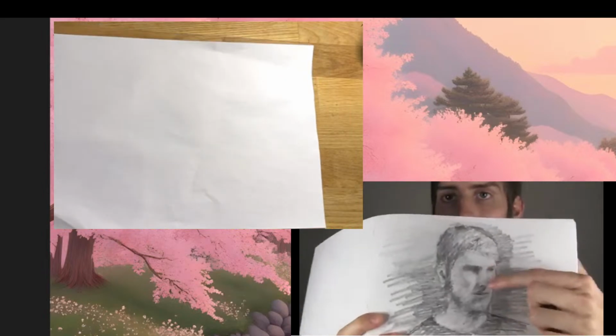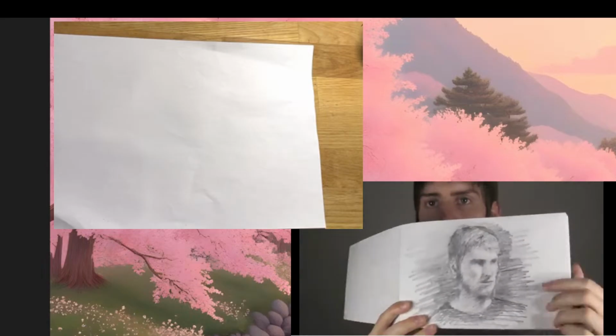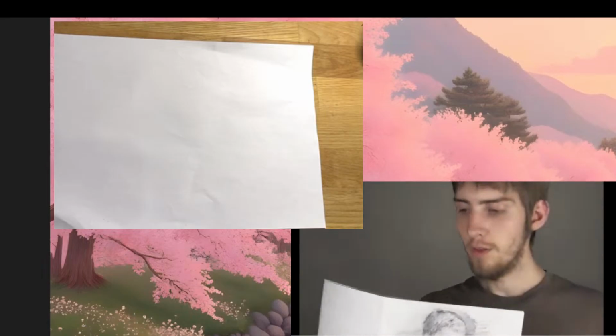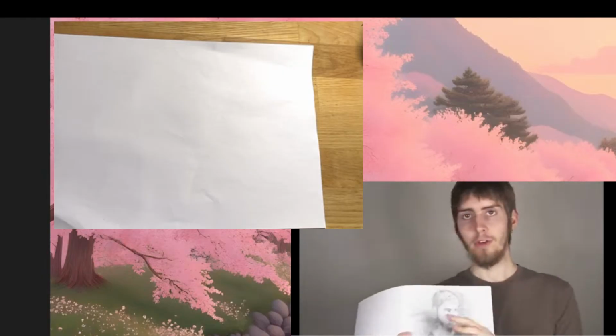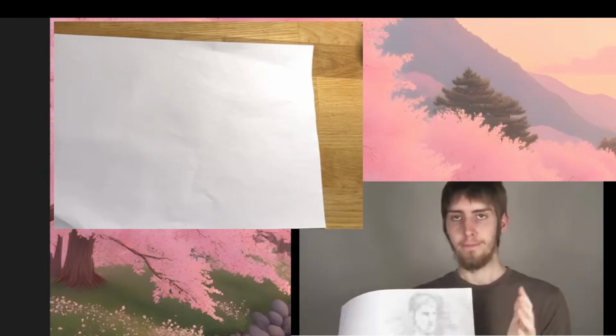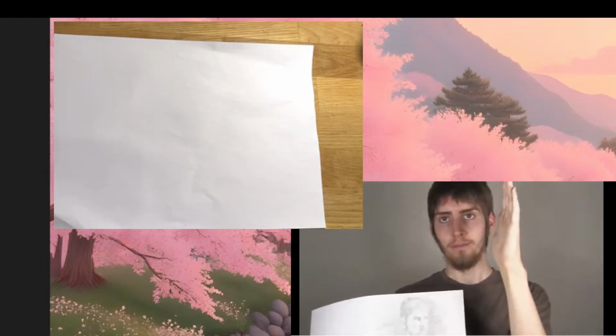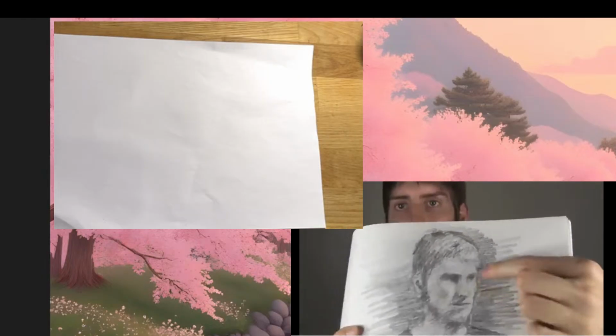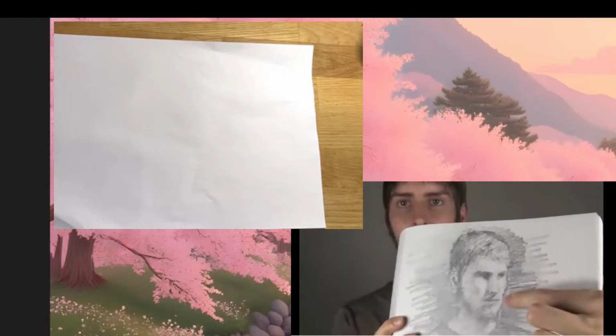When it comes to edges, what it means is either soft or hard or lost. Lost completely just means there's no hard line. Like the outline of my face here is a very hard line.